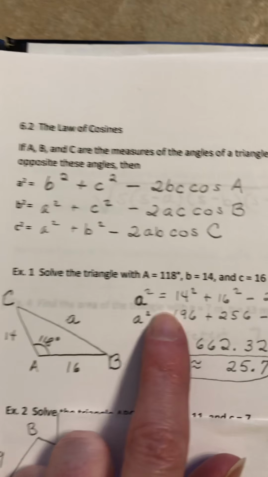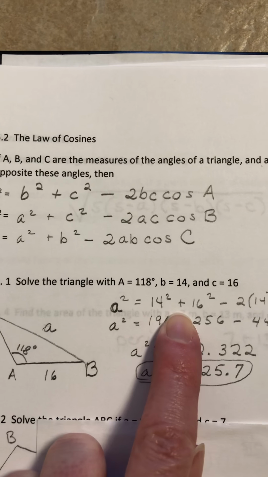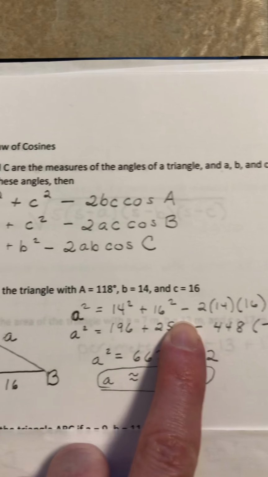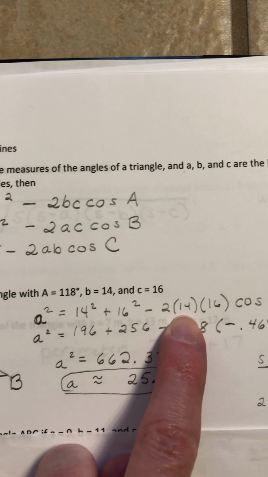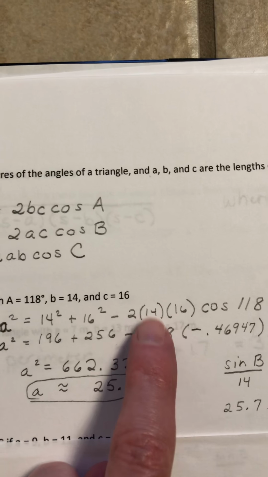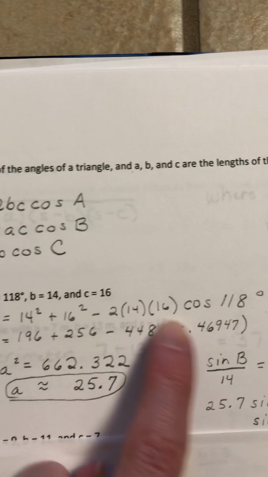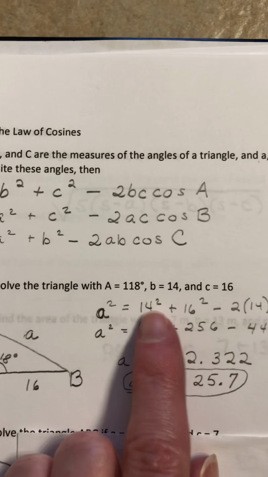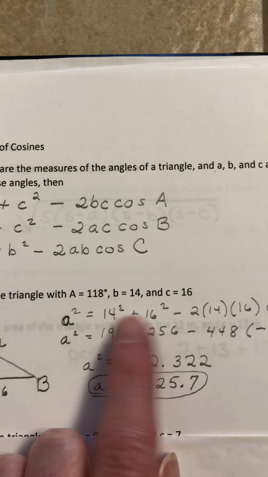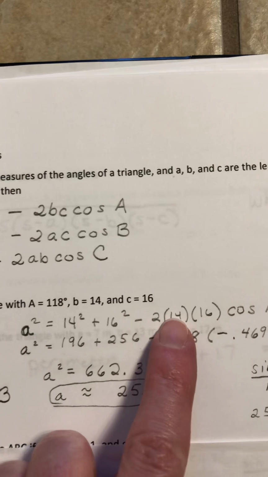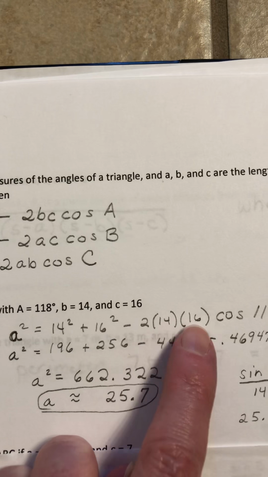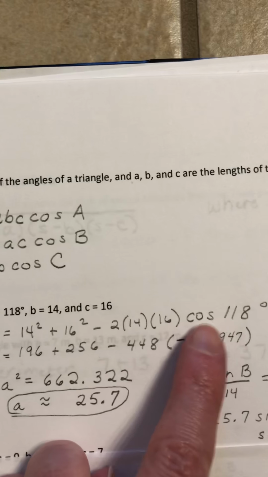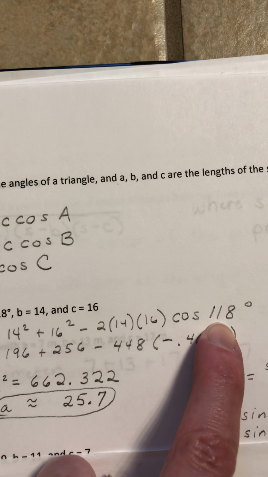And a squared is equal to b squared plus c squared minus 2 times b times c times the cosine of A. So basically, the two sides you know, you're going to square them and add them together. The two sides you know are going to get multiplied together and multiplied by 2 and multiplied by the cosine of the angle.